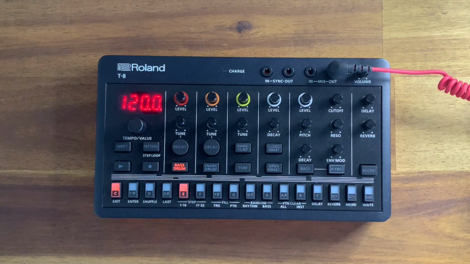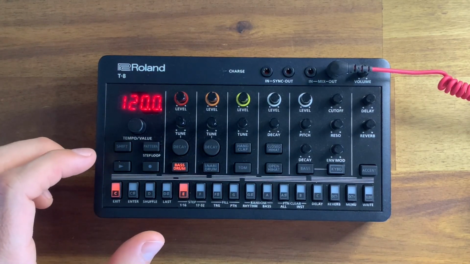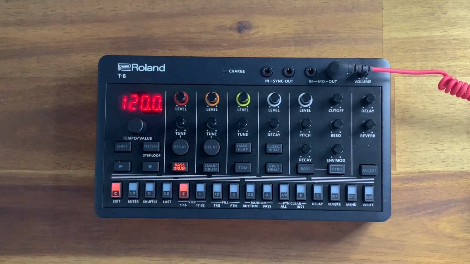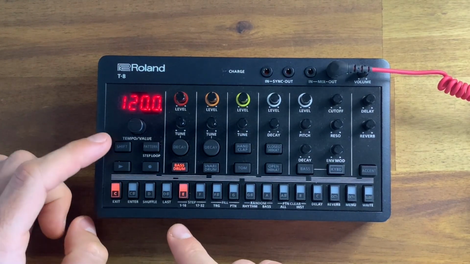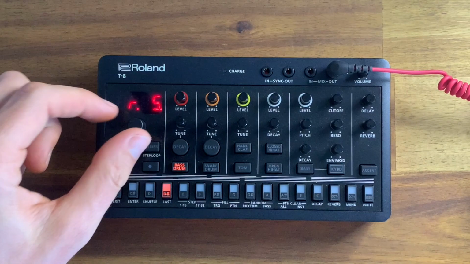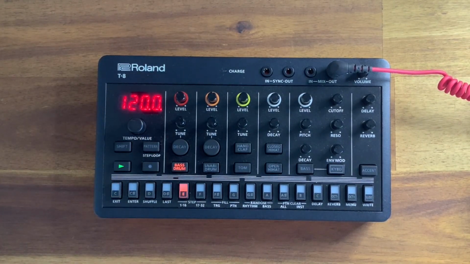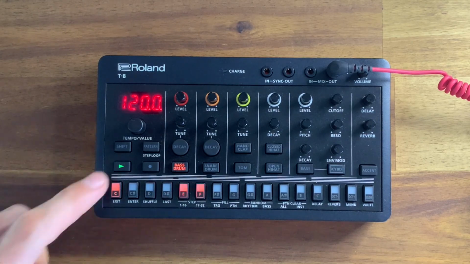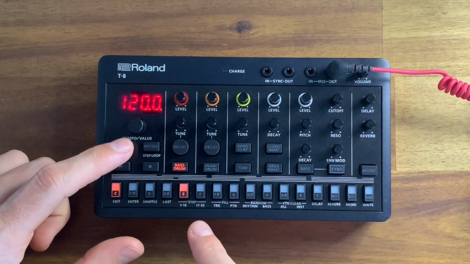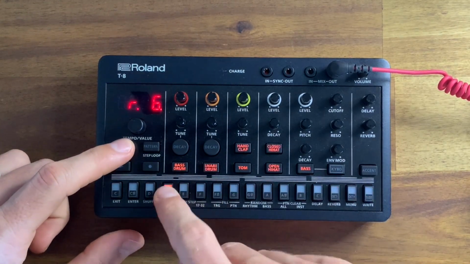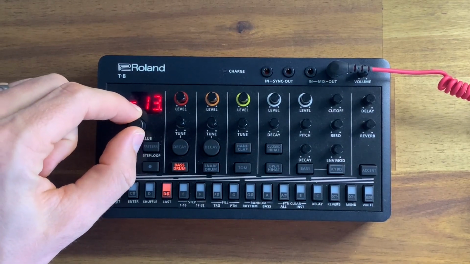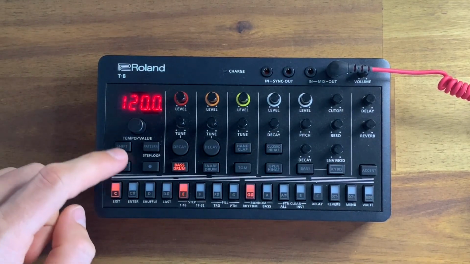Which brings me to an interesting point about time signature. There's a few ways of doing that, and I'm going to show you the first way using the same Last button, or Shift Last. So let's try 6 and see what happens. I can also do multiples of 6, so let's try 12, see what happens. Exit.